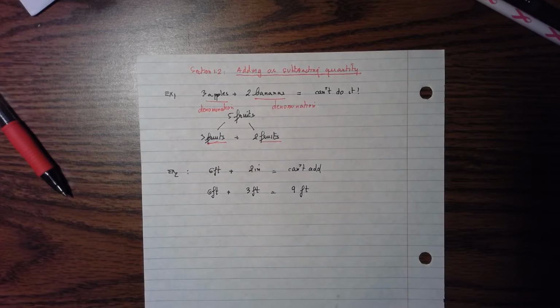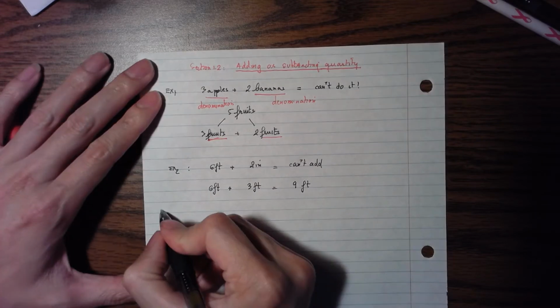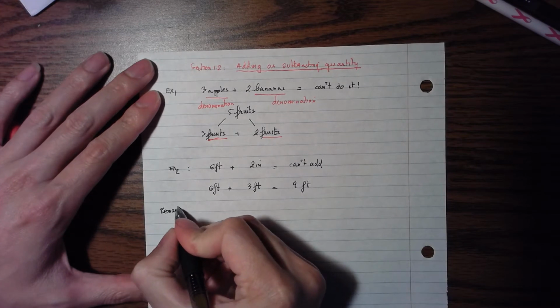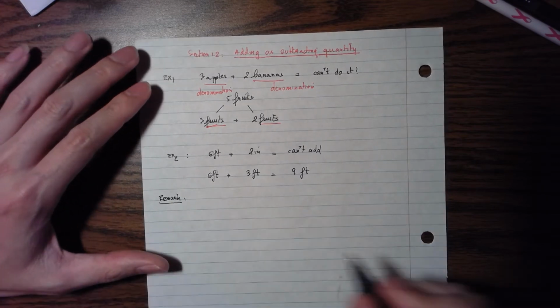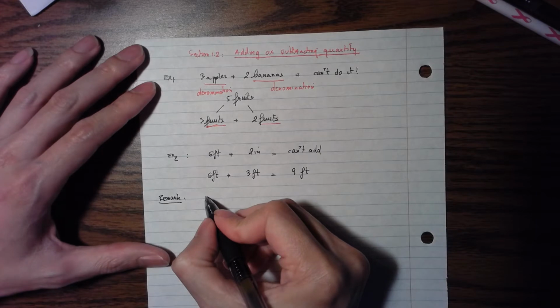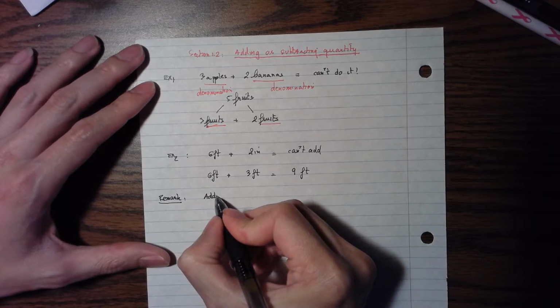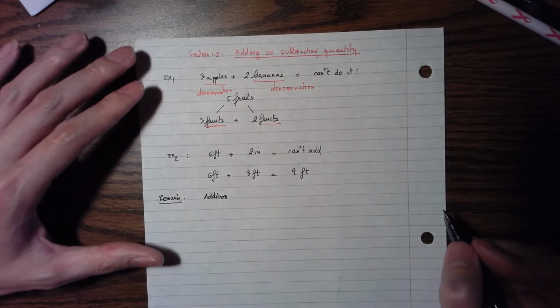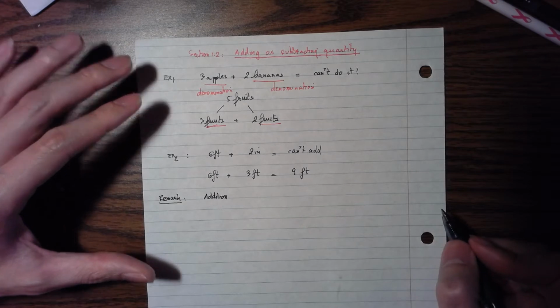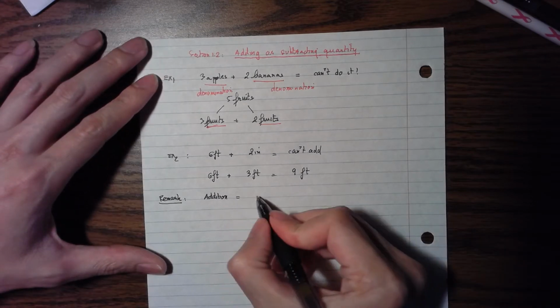Addition or subtraction can be described in words. So I'm going to give you a remark. Addition, adding: if we write it in words, we call that the sum.